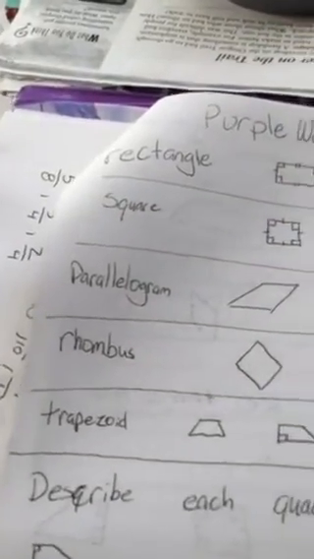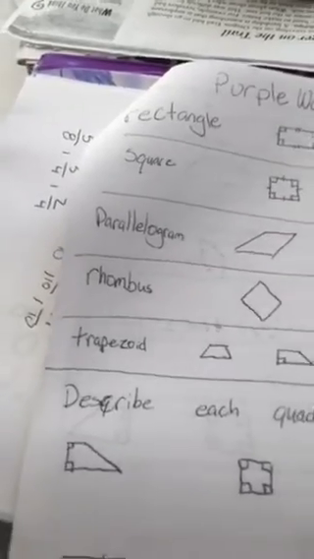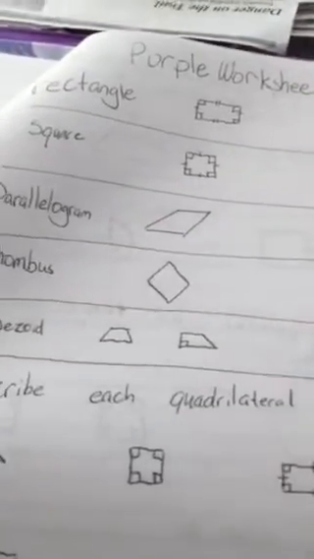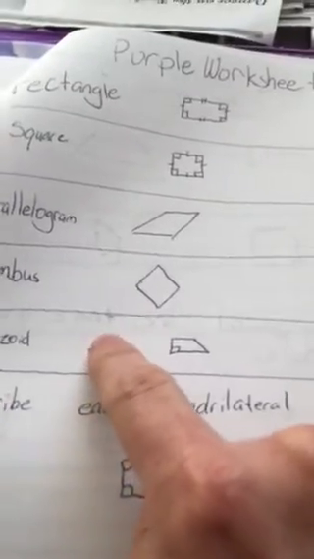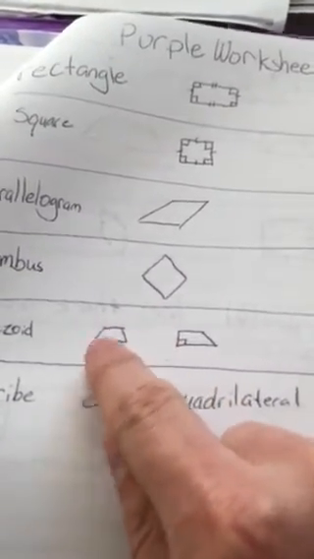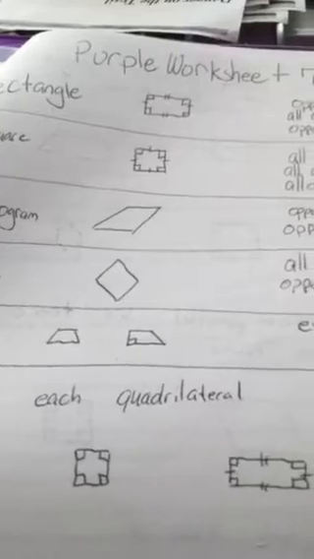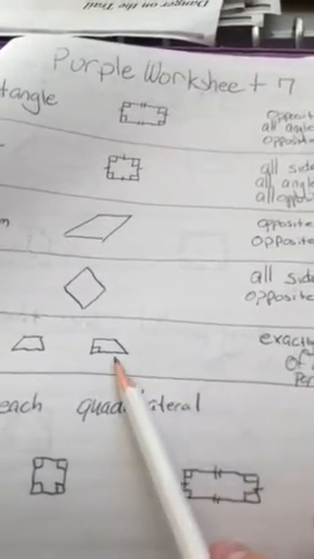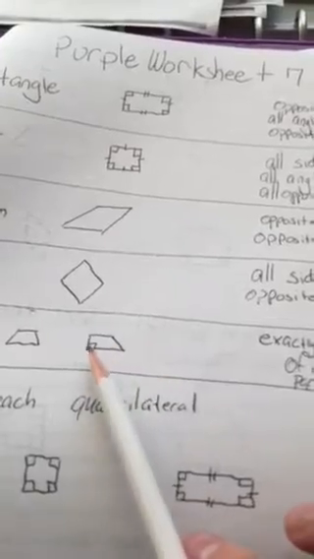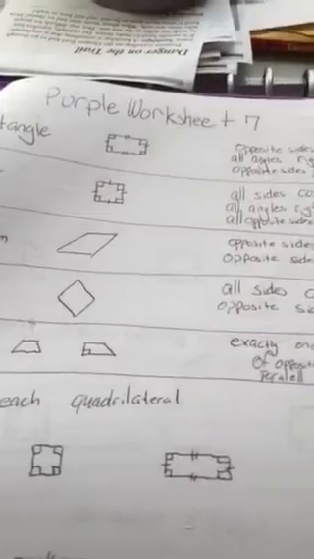Our last one is a trapezoid. A trapezoid has exactly one pair of opposite sides that are parallel. So this one and this one are parallel, but that one and that one aren't parallel. And same thing for this one. This one and this one are parallel, but that one and that one aren't parallel. There's just exactly one.